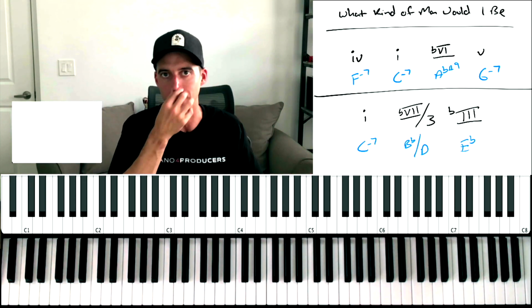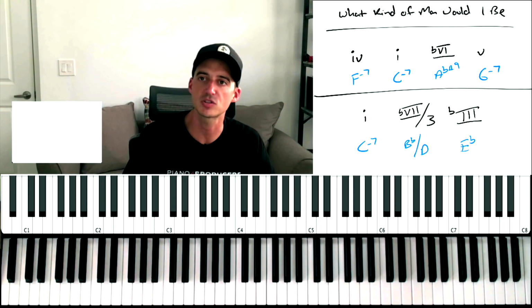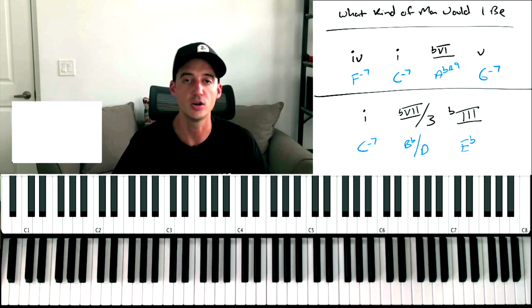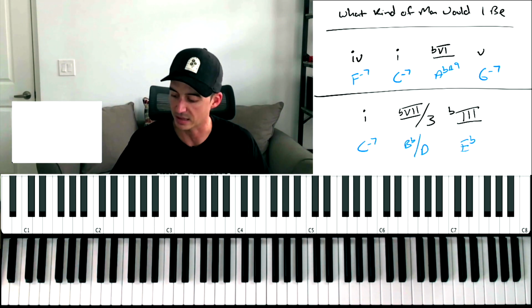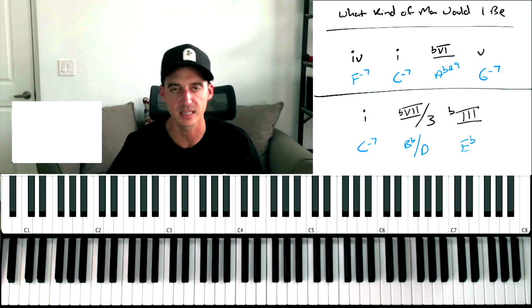They're changing the order. Now, what I find really cool about this song is people ask me all the time, do I have to start my chord progression on the 1 chord? No, you absolutely do not. You can start on any chord you want. And we can see here that in this song, they actually start on the 4 chord. So they go 4, 1, flat 6 to the 5.